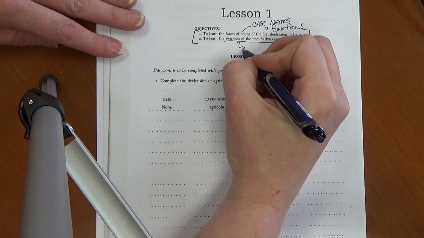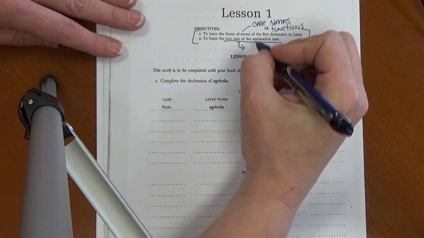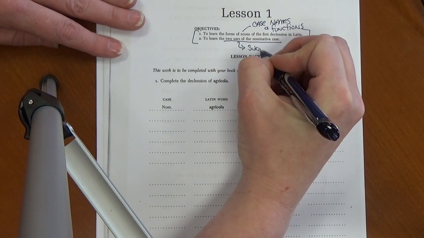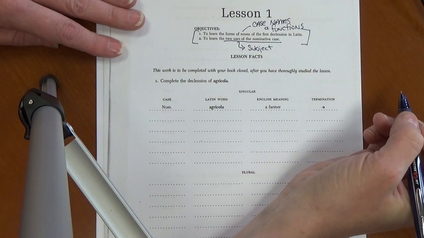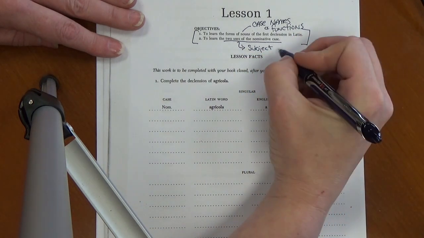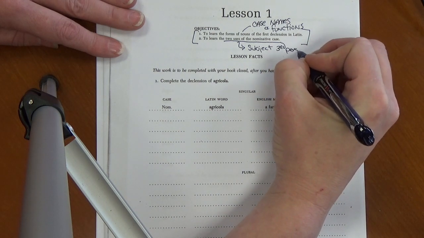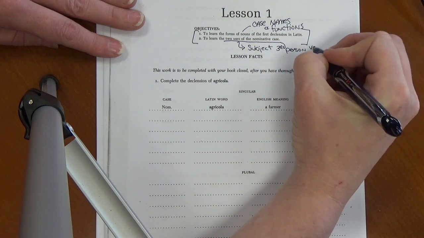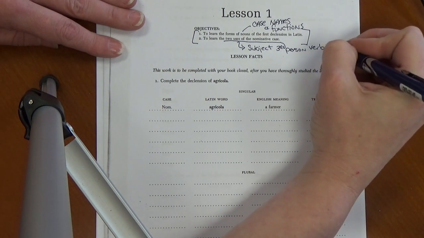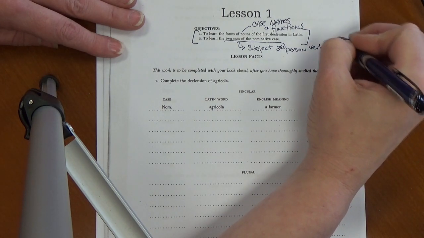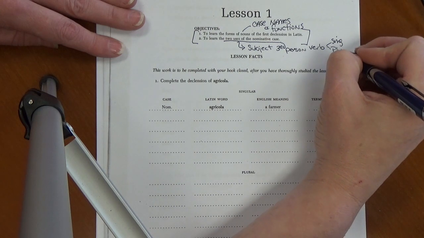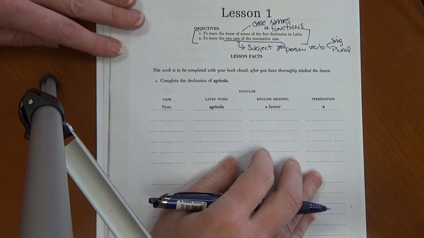The perhaps most important use of the nominative case is as the subject of a third person verb. If the verb is singular, it's a nominative singular. If the verb is plural, then the subject has to be plural.